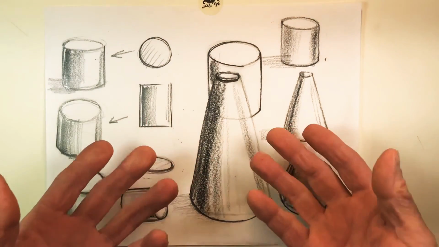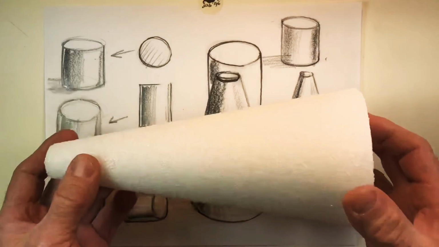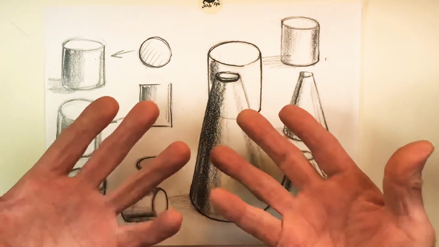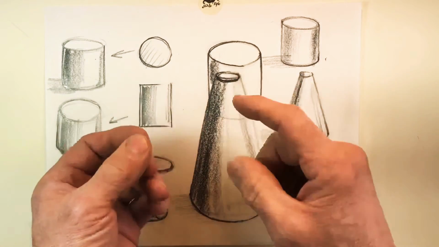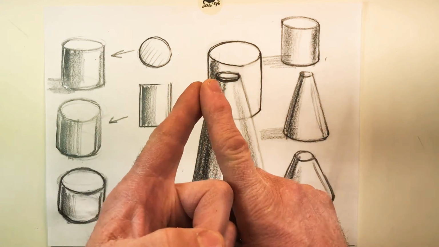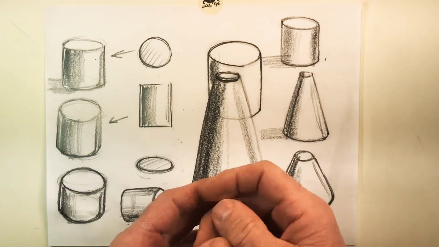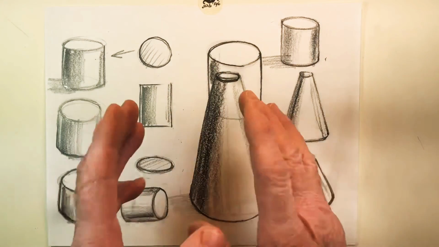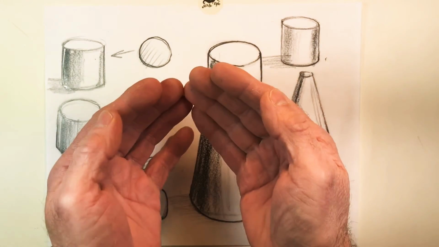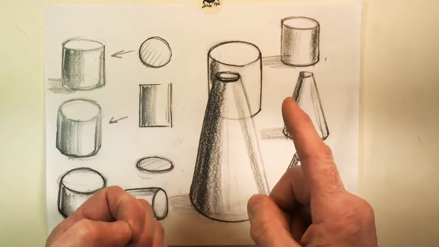Now you may not have a cone like this one handy, but I will bet that if you start looking around your house, you're going to see many objects that have these basic geometric shapes that you can begin to draw from. So that's what I'd like you to do. Start looking around your house, find some objects that have these basic geometric shapes and that have some roundness to them, and see if you could do some drawings.